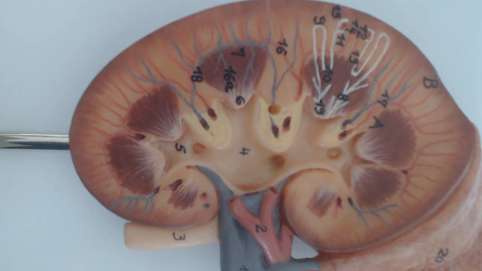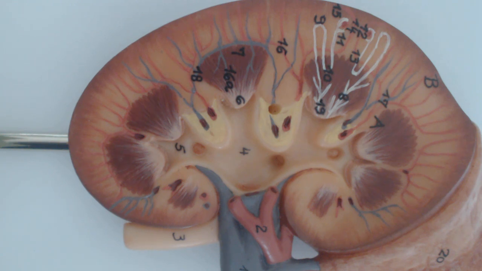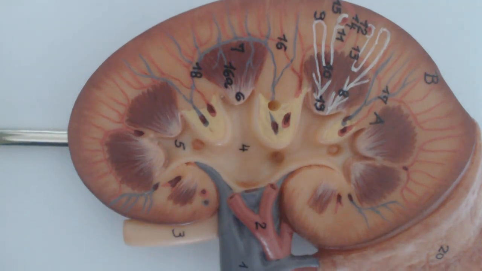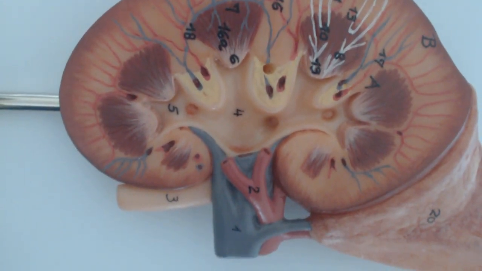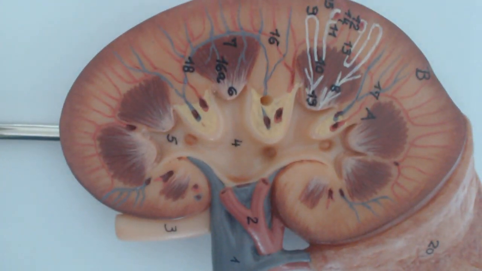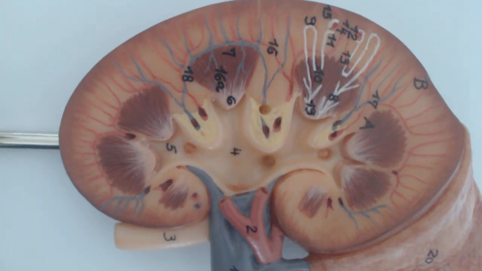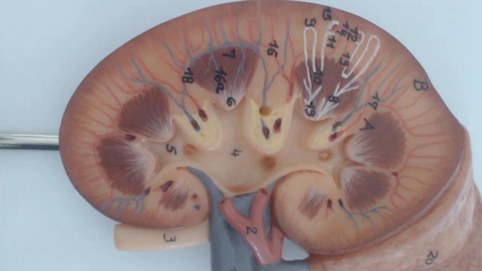Okay, let me just look at the focus here. Yeah, it's pretty good. Let me just slide the camera over a little bit. Okay. Great.